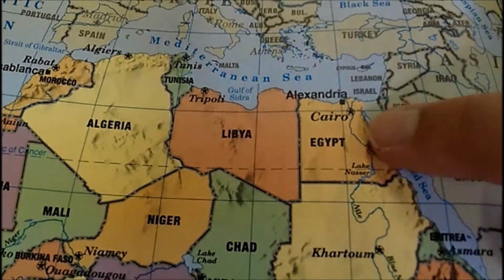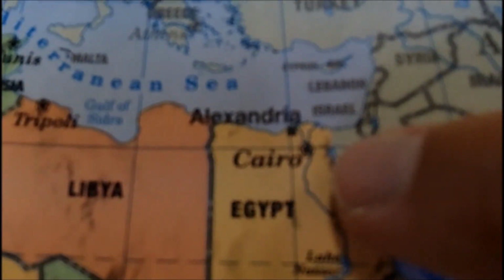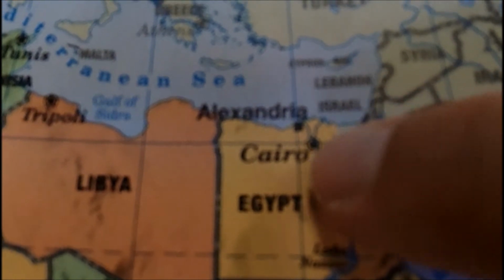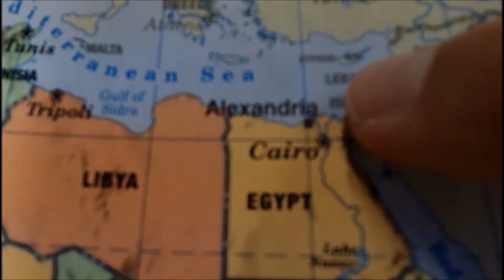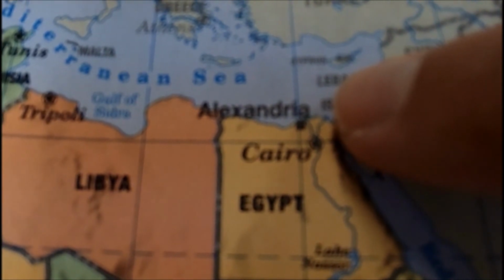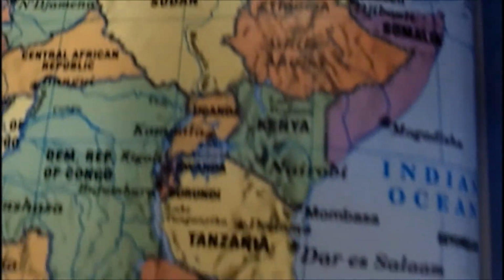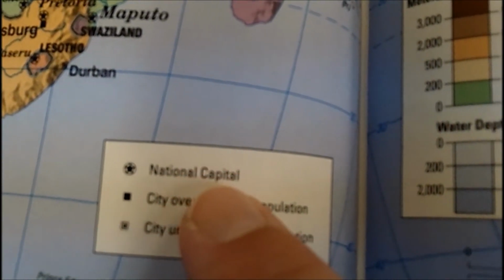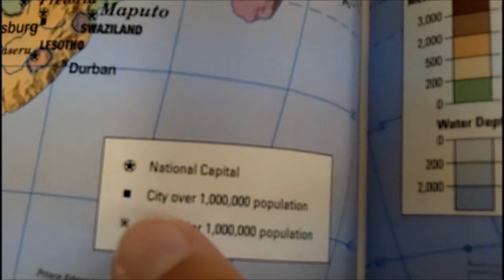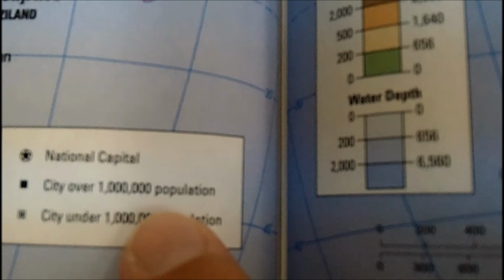On the map, that intersection is in the country of Egypt, and it is near two different cities, Cairo, labeled with a star, and Alexandria, labeled with a square dot. Looking down at the map key on this page shows that the star means a national capital, and the box means a city with over 1 million people in population.